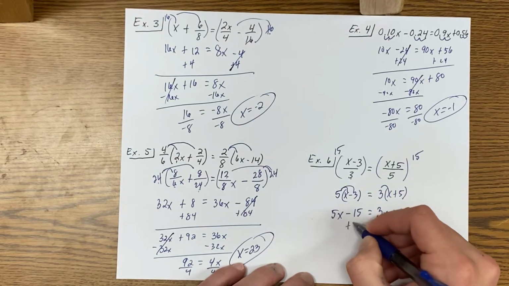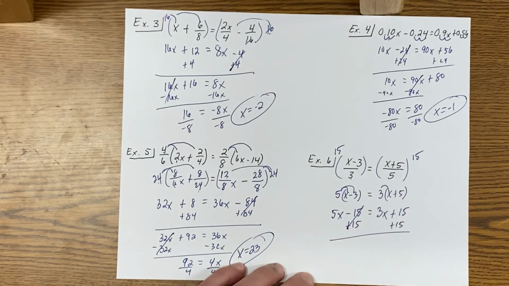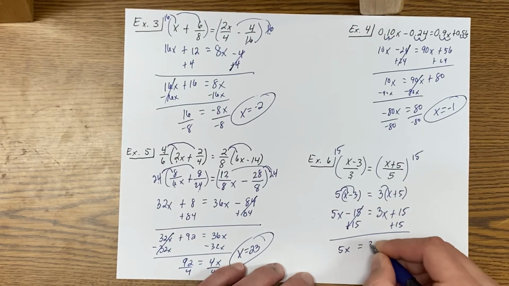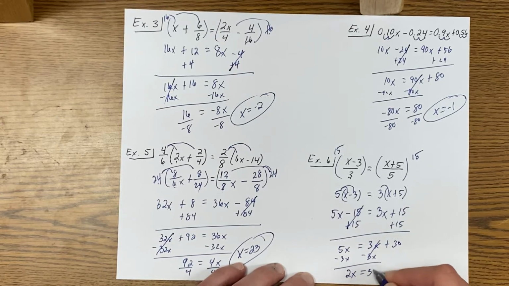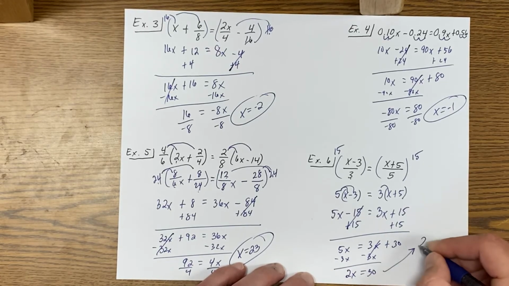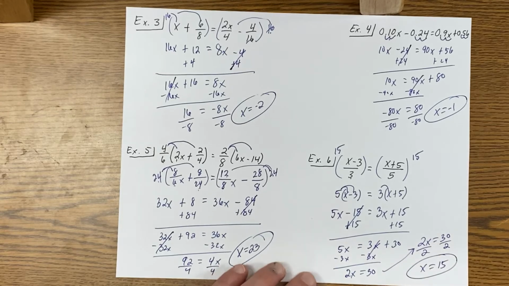All right, now I'm going to add 15 to both sides. Those 15s cancel. So I get 5x equals 3x plus 30. Subtract 3x from both sides. Those 3x's cancel. So I get 2x equals 30. I'll bring that over here. 2x equals 30. Divide both sides by 2. So we get x equals 15.